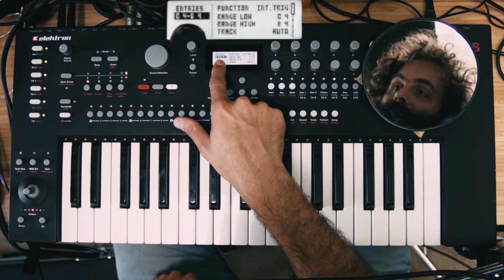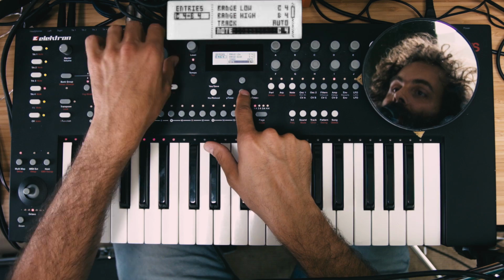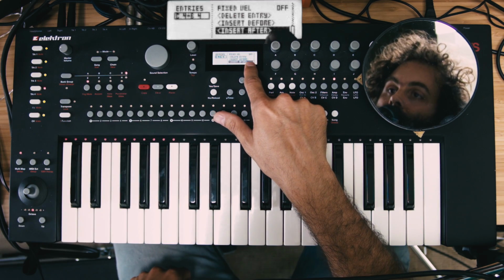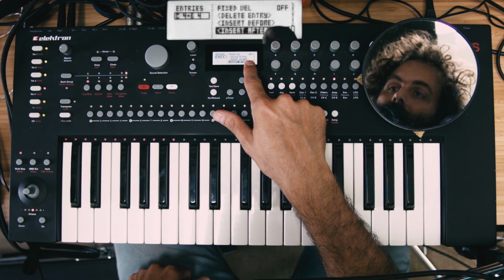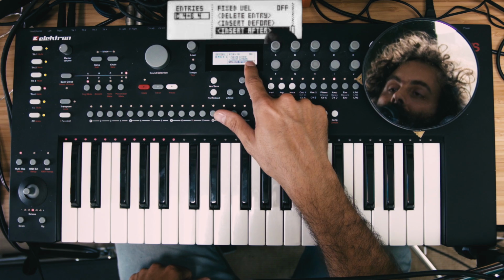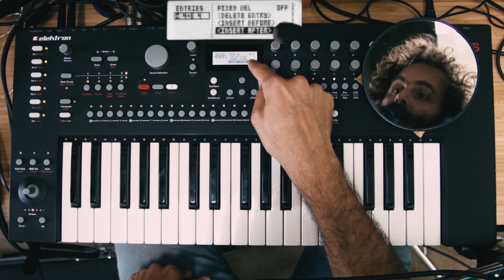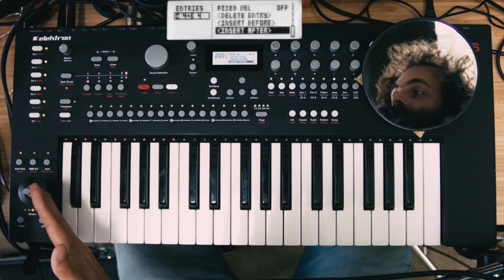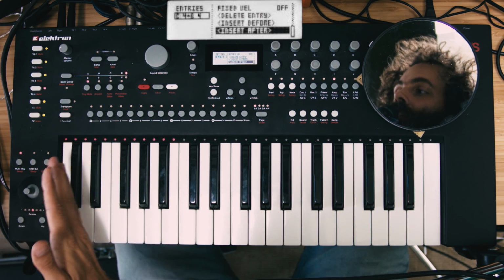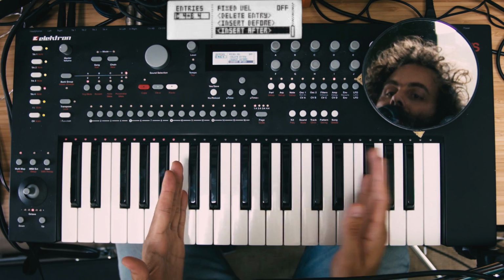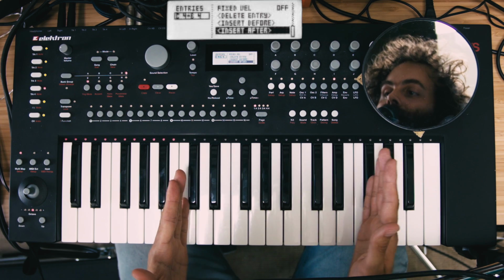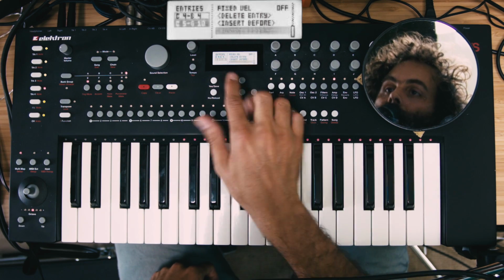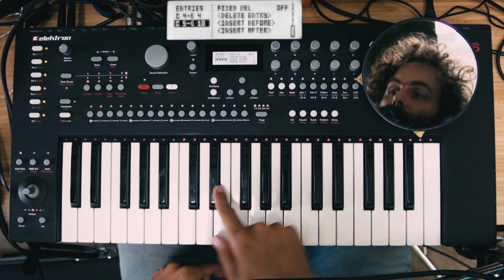The lowest entry is going to have some options at the bottom of the list: delete entry, insert before, insert after. Insert before means that you want to make an entry before here. After means you're going to make an entry after this, higher up. So I'm going to insert an entry afterwards.